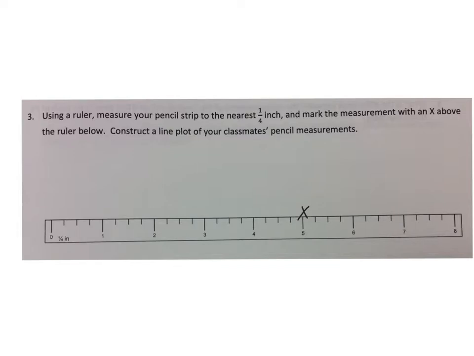Let's go around the room. I'm going to call on you again, and this time tell me your new pencil length. It's still the same length. Did the length of your pencil strip change? But then why would there be a new measurement? Is it more precise now or less precise?